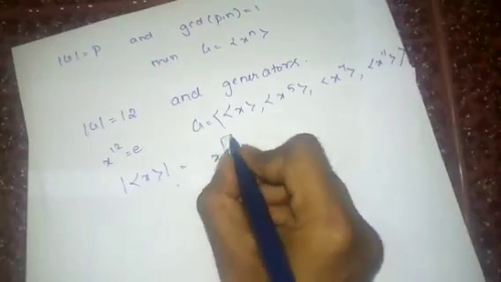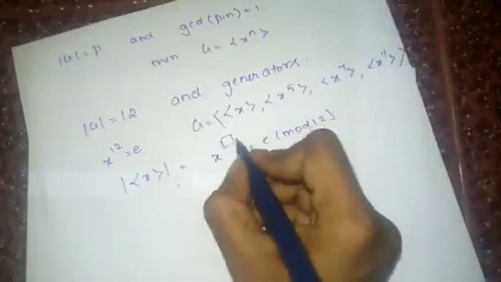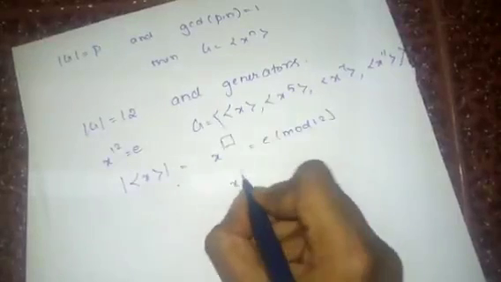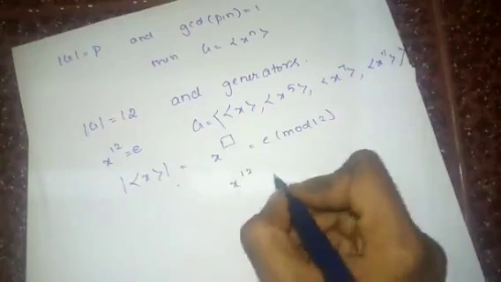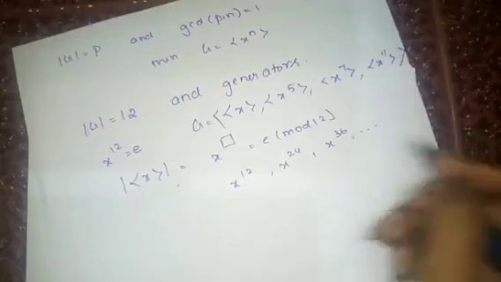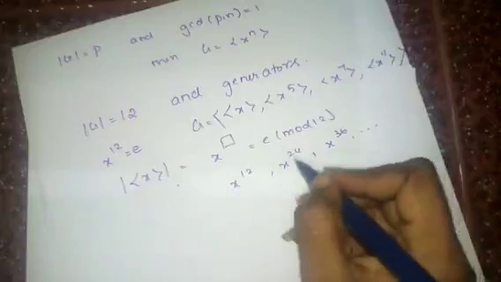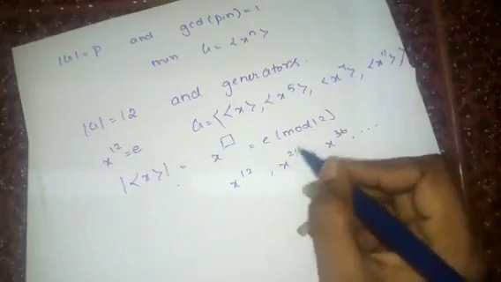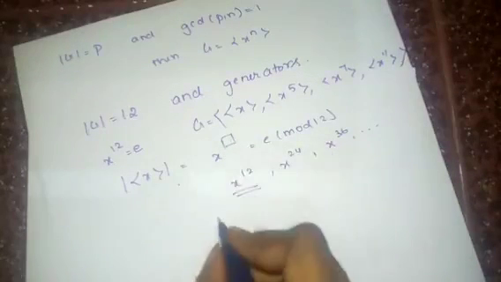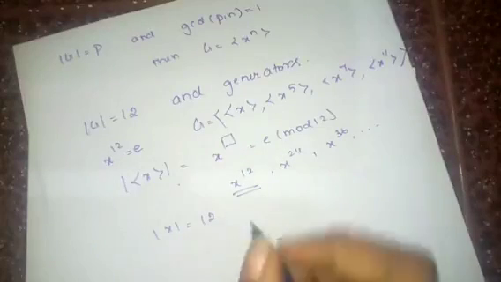So x power anything I can write, so that I will get E, is mod 12. That is, the power of x has to be a multiple of 12. x power 12, I can write it as x power 24, x power 36, it goes on, but I am going to take only the minimum first, not the next ones. So the order of x is equal to 12 here.